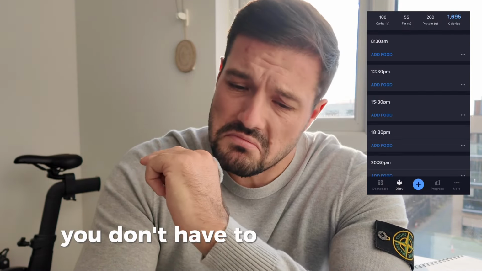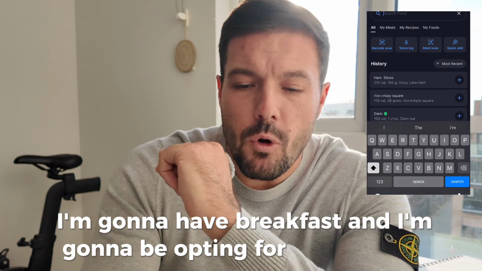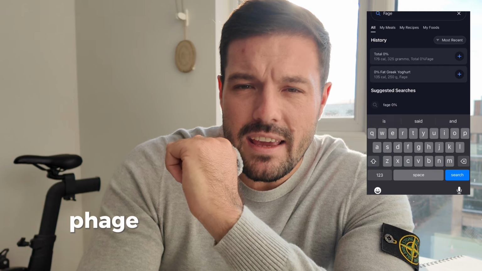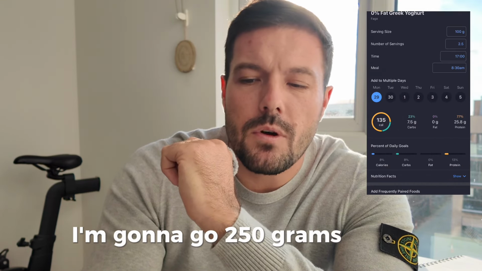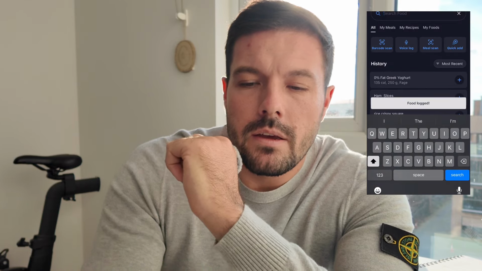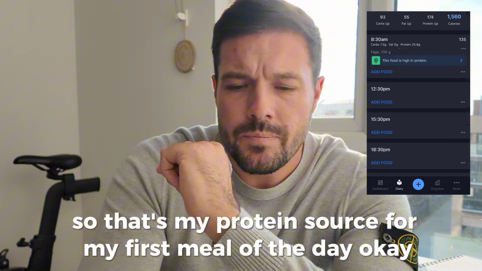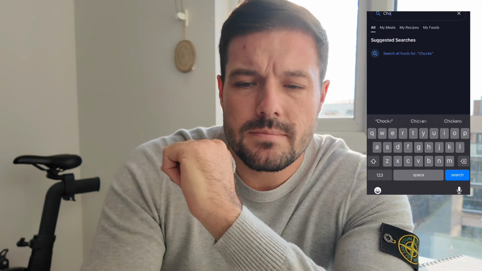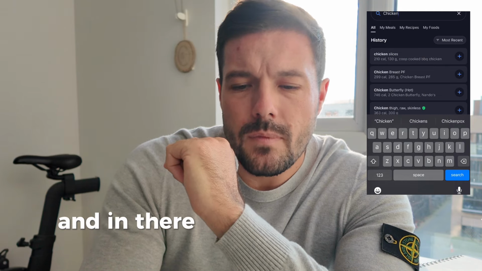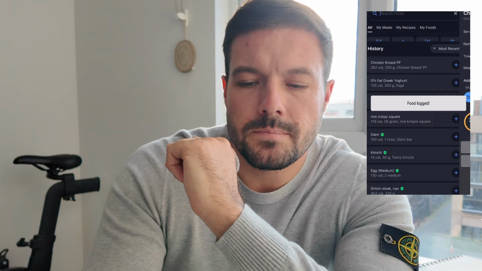So firstly, breakfast. If you're having breakfast, you don't have to. In this scenario, I'm going to have breakfast and I'm going to be opting for some 0% fat Fage Greek yogurt, and I'm going to go 250 grams of that. So that's my protein source for my first meal of the day. Lunch, I'm going to go for nice and simple chicken breast, 250 grams of chicken breast.